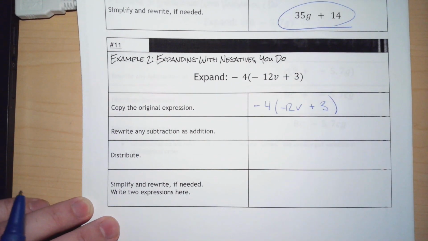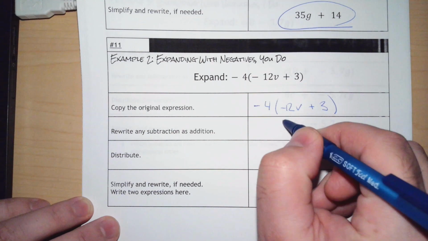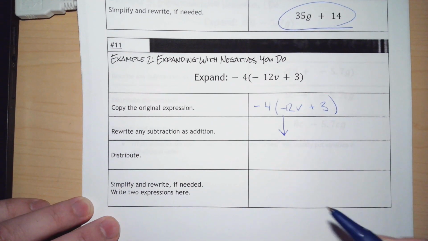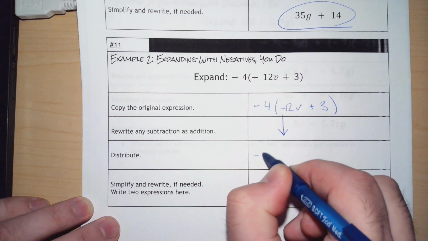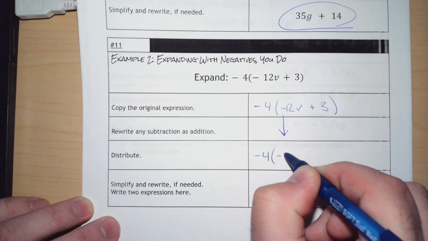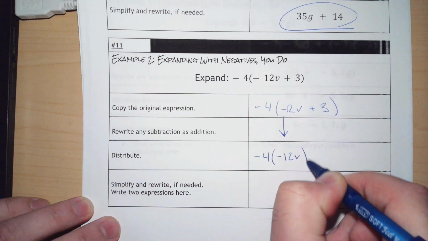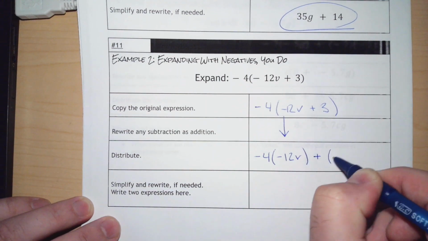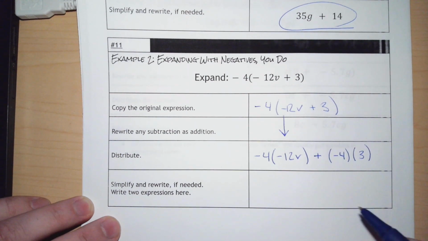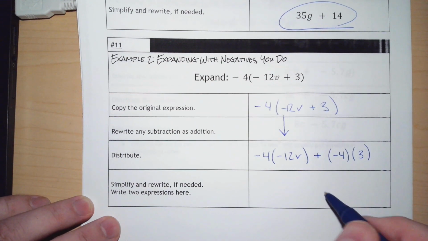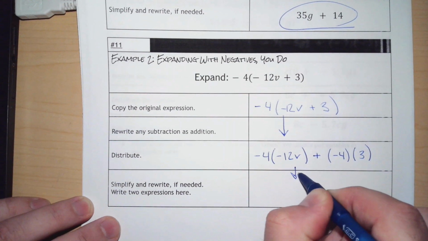If there was any subtraction, we would rewrite it, but there's none, so we can just scroll down to the next cell. We're going to distribute, so that means we have to make sure we multiply -4 times -12v and -4 times +3.